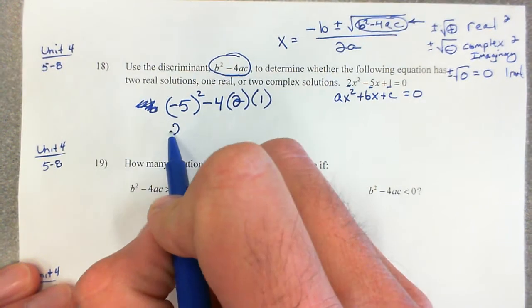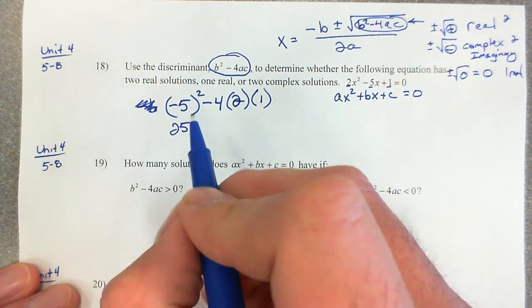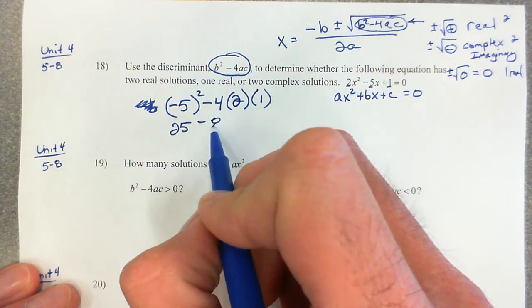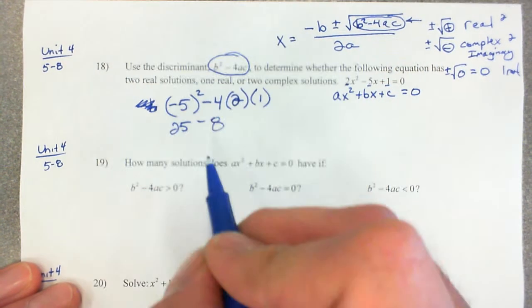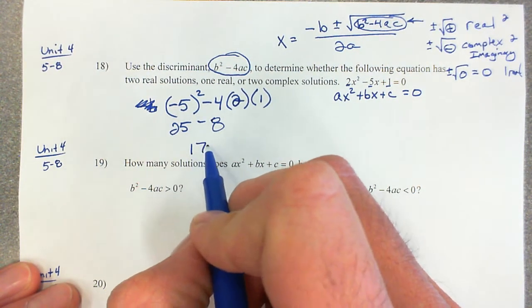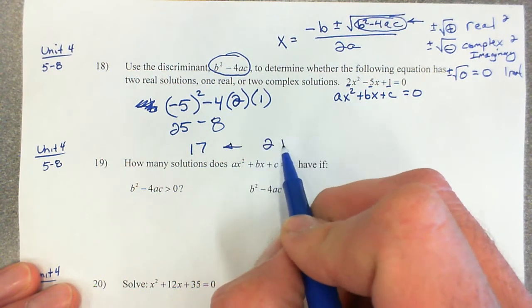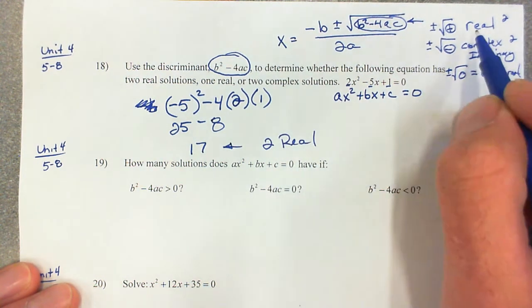So negative 5 squared is 25 minus 4 times 2 times 1, which is 8. So 25 minus 8 is 17. So since 17 is positive, we have two real solutions.